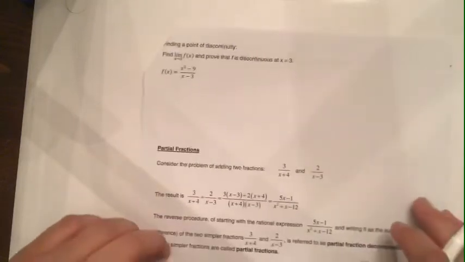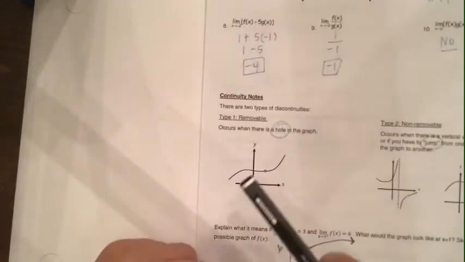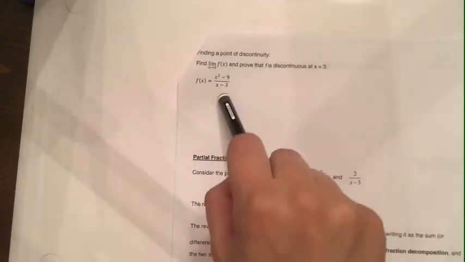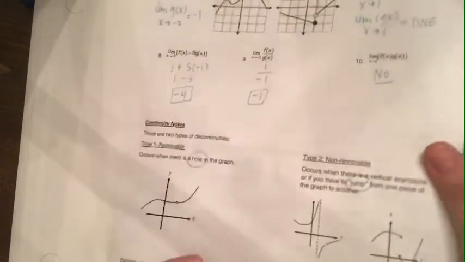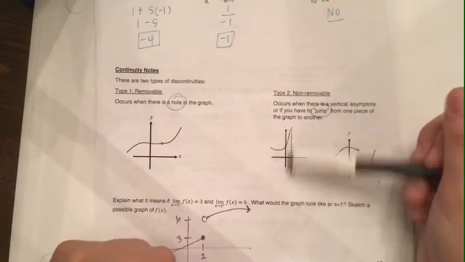Okay, last part for today. Find the limit of f of x as x approaches 3. Prove that this function is discontinuous at x equals 3. Okay, remember, the two different types of discontinuities are a hole or a jump. So this function they gave us is a rational function. You have a variable in your denominator and a variable in the numerator. So I know rational functions have asymptotes and they could have holes.